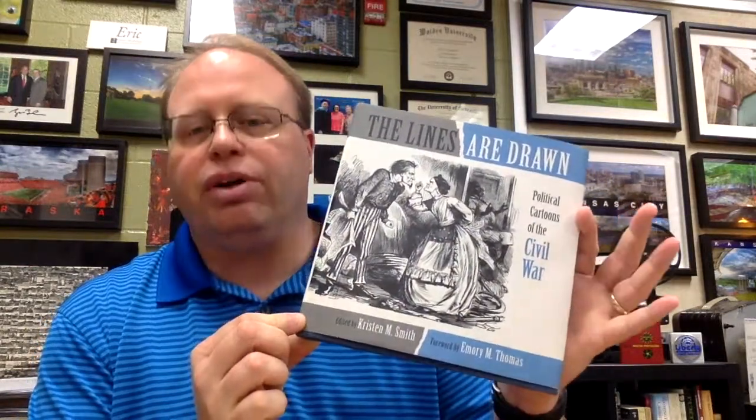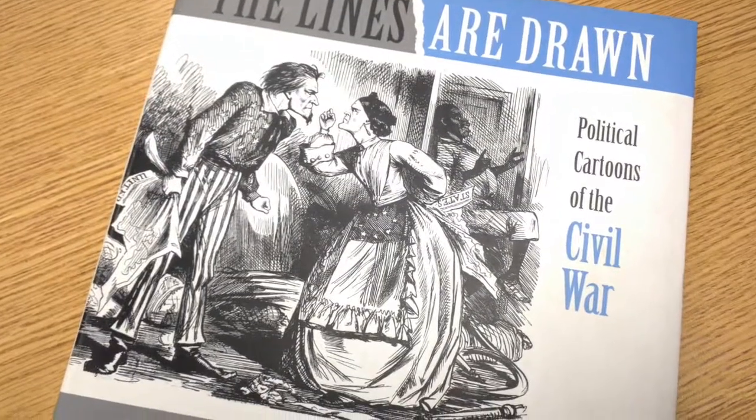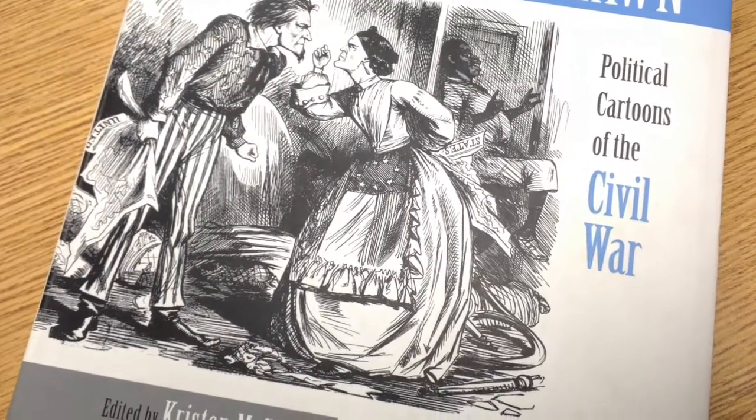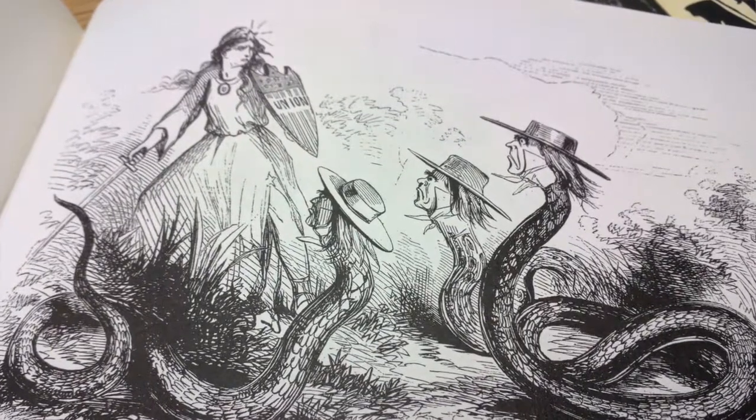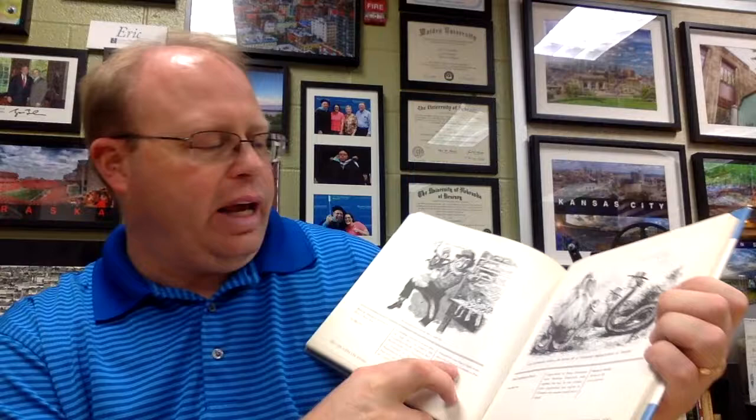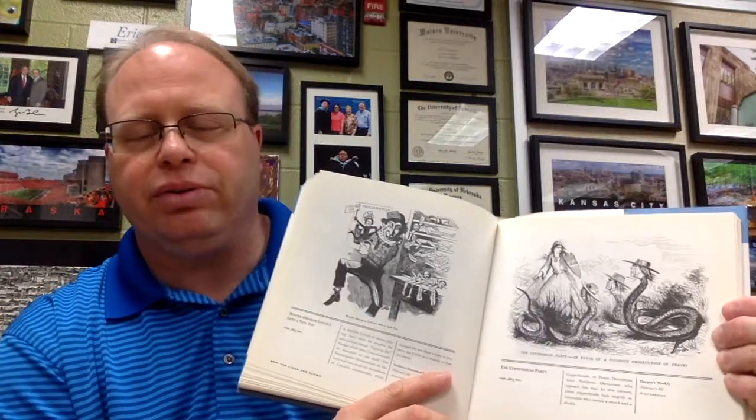A second resource that I use is called The Lines Are Drawn, Political Cartoons of the Civil War. Very similar book, so there's a lot of the same political cartoons in this particular book, and on this one, they tend to have a little bit more focus on the particular cartoon in terms of text. The previous book is a little bit of a flowing narrative. What this does is it takes a specific cartoon and it explains. So again, this is like the Copperhead one that I just showed on the previous book. And then down below it on one page, it has very specific information about that political cartoon.